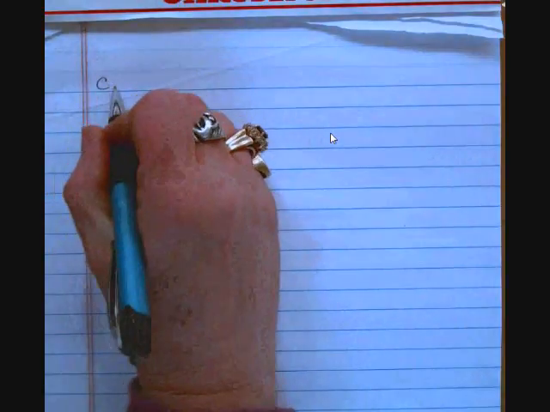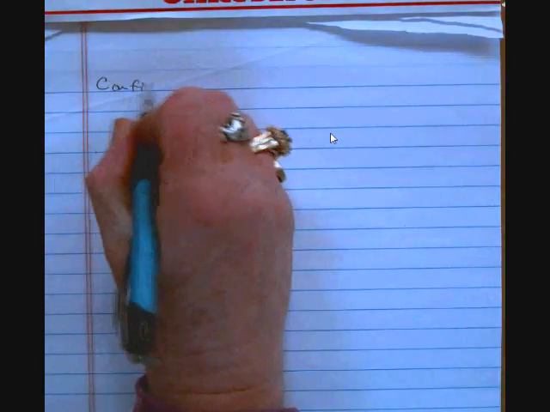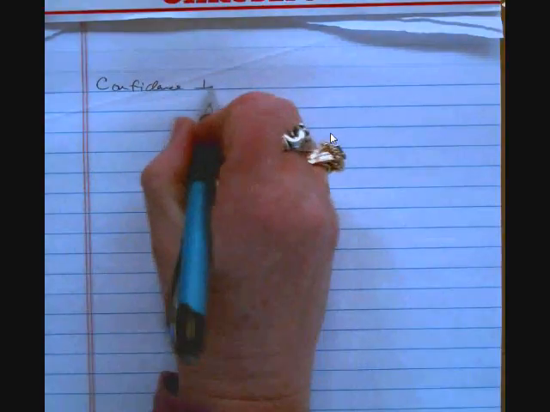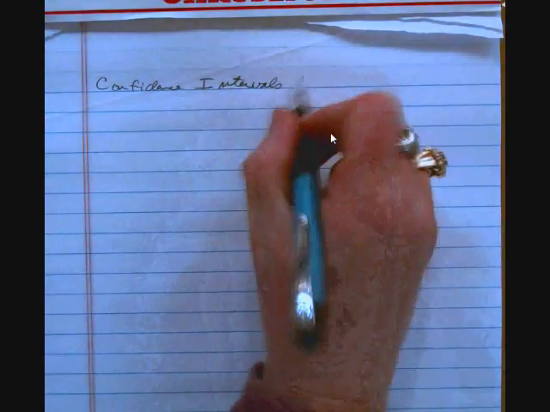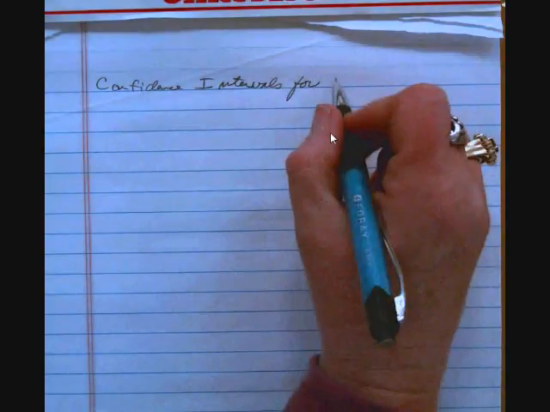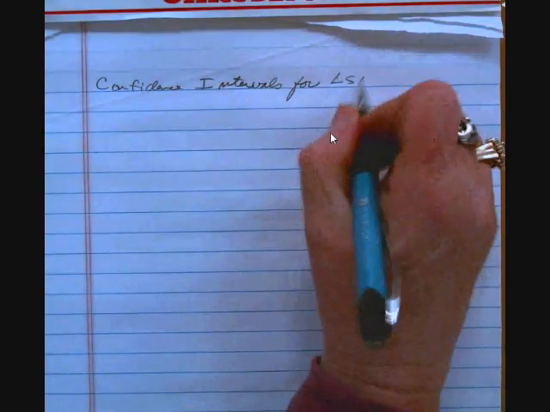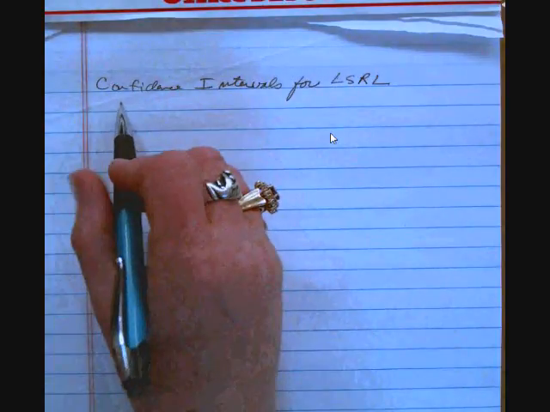So this is going to be called confidence intervals for least squares regression line. We've got to do a few interim calculations before we can do the confidence interval. Let's do it. Okay. Now, you have to remember back to yesterday's lecture.